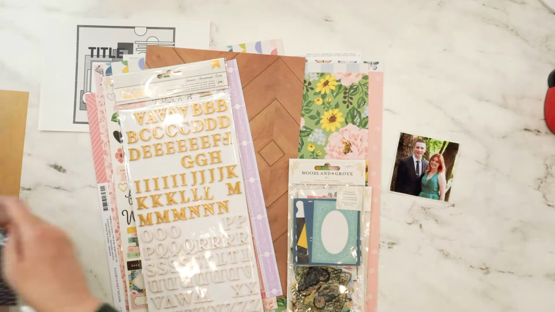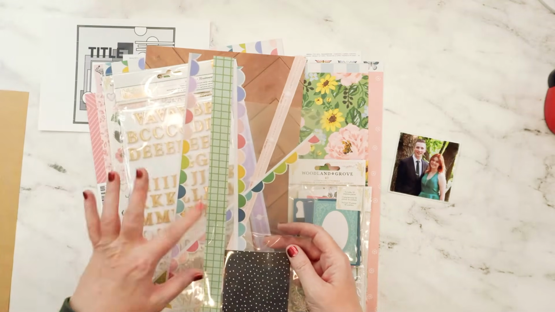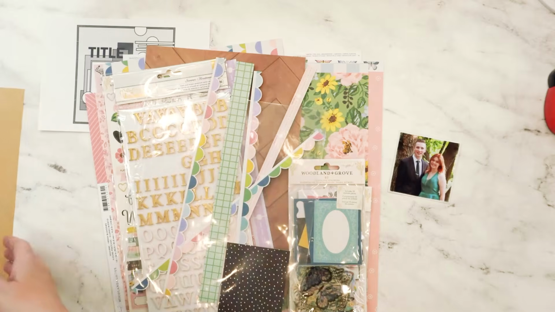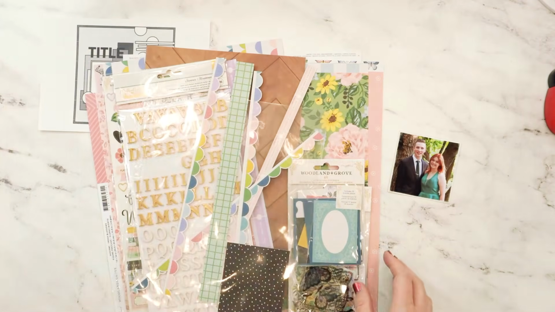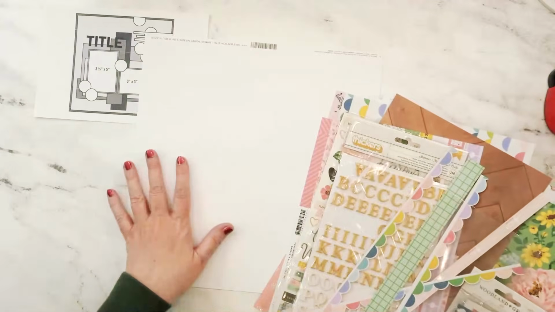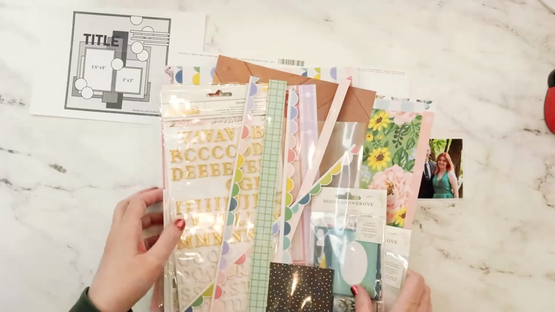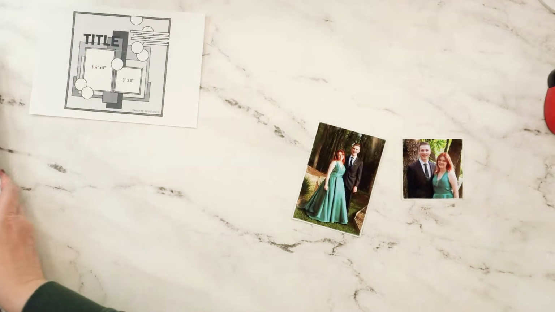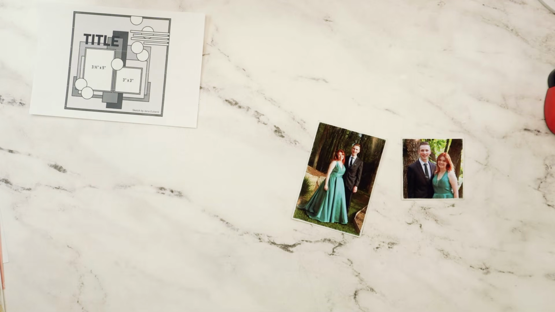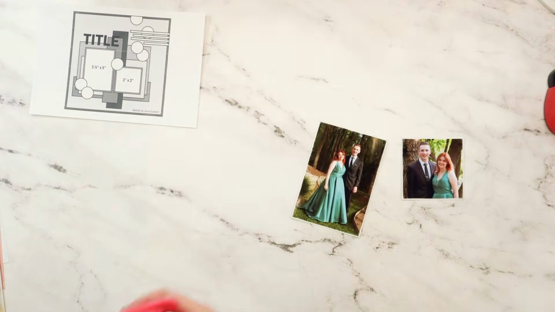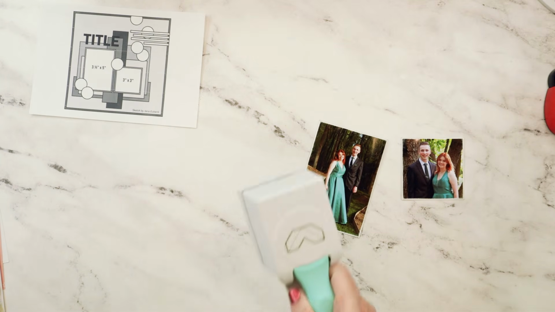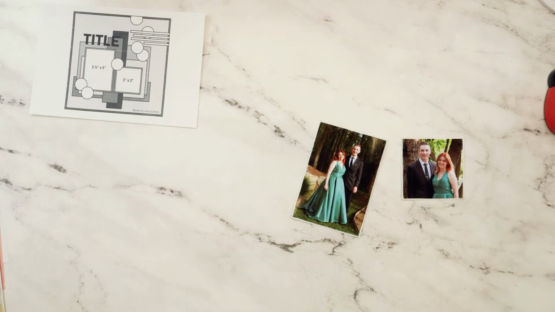And then I have fussy cut a few scallops from one of the pattern papers. I also grabbed a piece of craft cardstock, and I have a piece of white cardstock as well. So we'll see if I need to grab anything else. Off to the side, I've grabbed some heart punches. I have some flower dies, heart dies, butterfly dies, just all your basics, and even a photo corner punch. Not sure if I'll utilize these, but it's nice to have those basics handy.